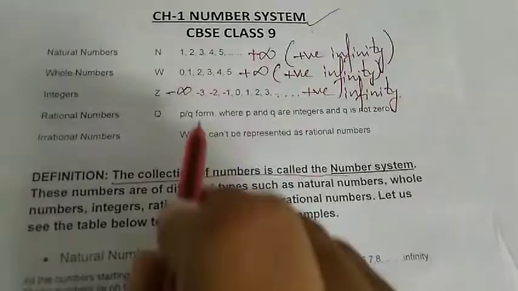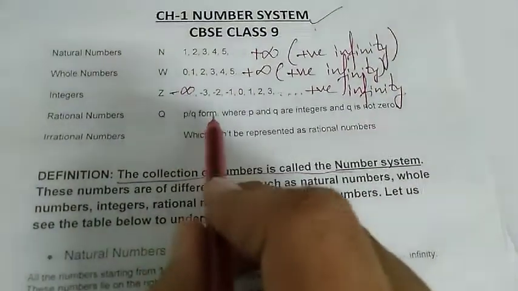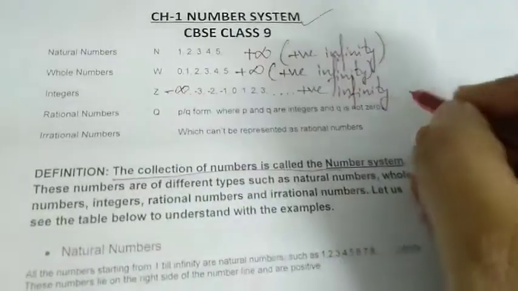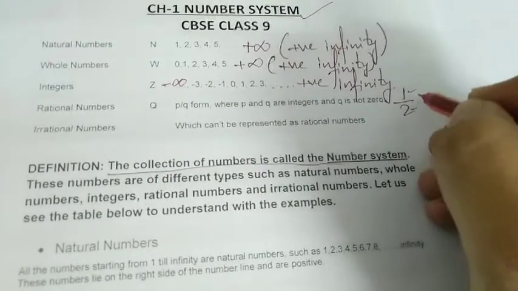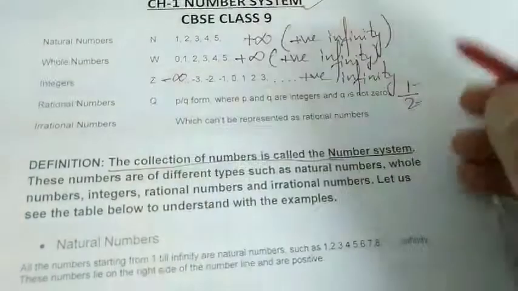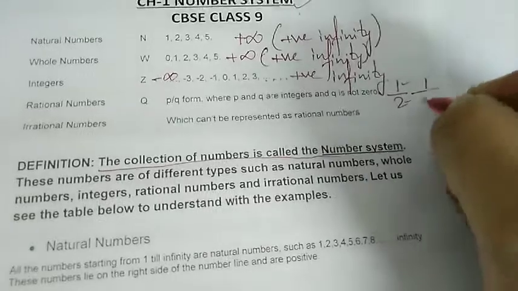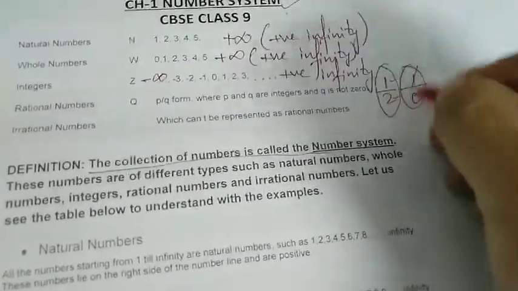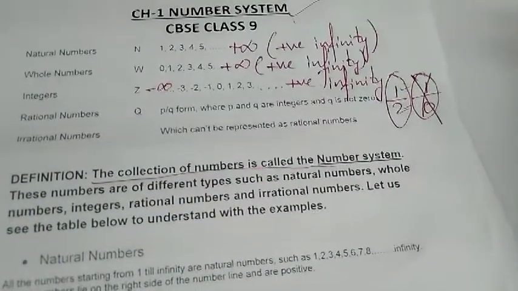You see, they're saying that any number which can be expressed in the form of p by q, where p and q are integers and q is not zero. Suppose 1 by 2: this is p, this is q. So 1 and 2 are integers, correct? They're in the list of integers, and this q is not zero. Suppose I give 1 by 0. So 1 by 2 will be a rational number, but 1 by 0 will not be a rational number.